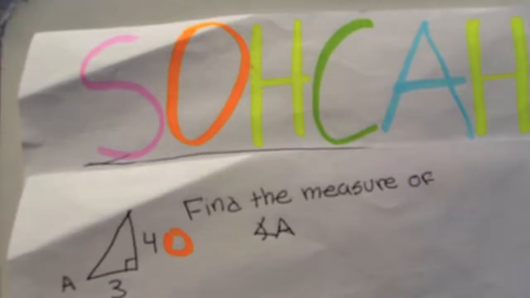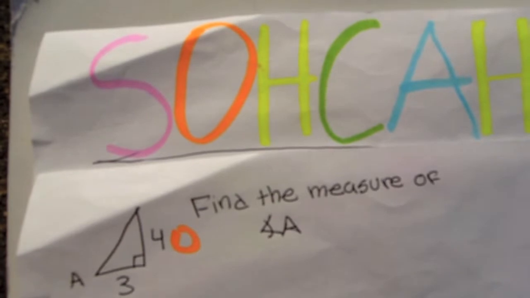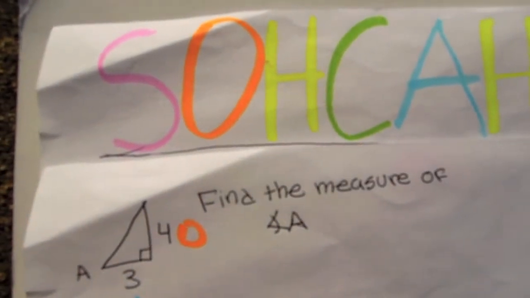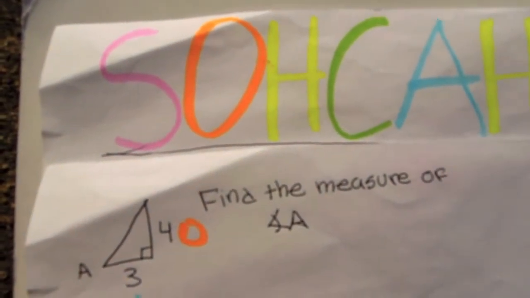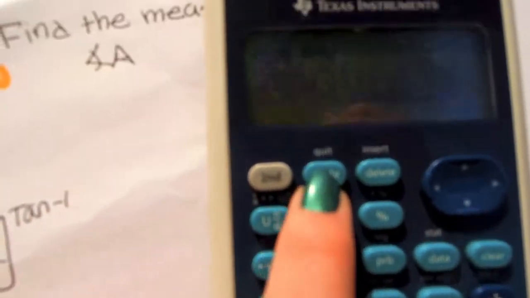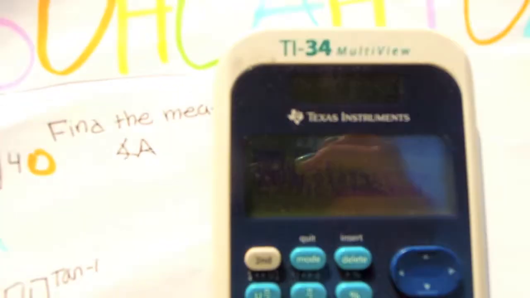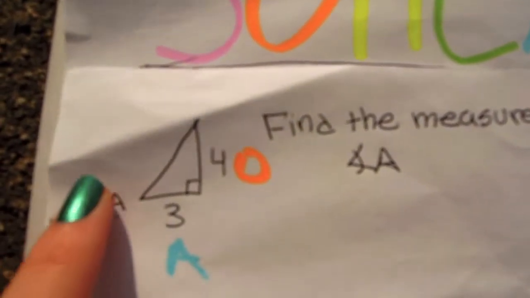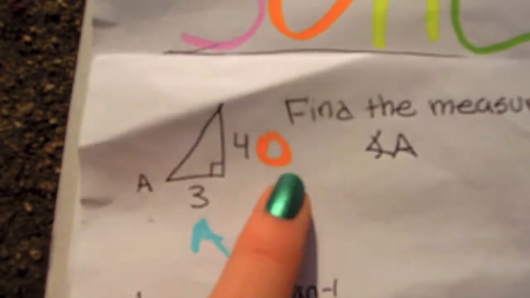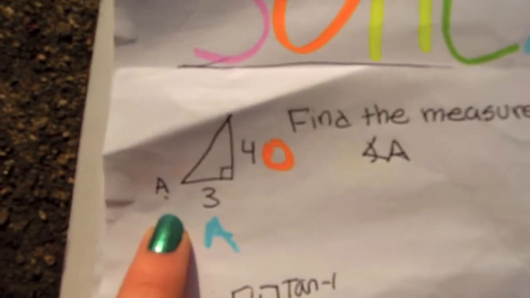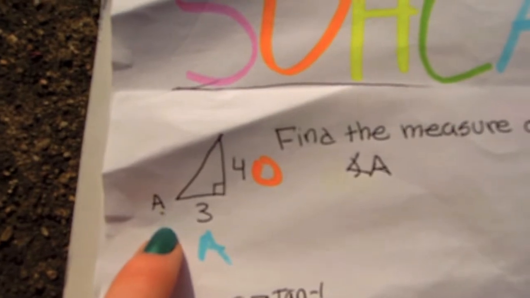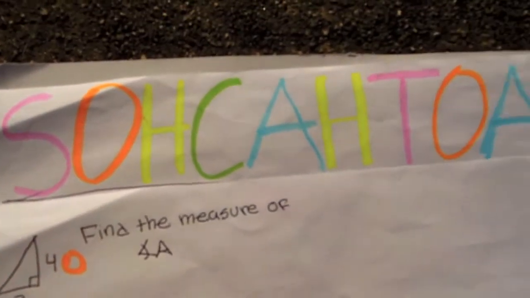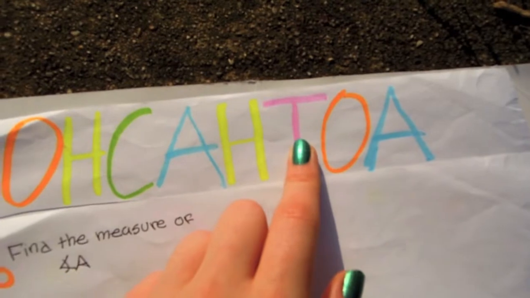And there you go. Now that we know how to find sine, cosine, and tangent, we can find angle measures and side length measures. Before you start, you always want to make sure that the mode of your calculator is in degrees. Then you can begin. For angle A, it looks like we have the opposite side and the adjacent side. Out of sine, cosine, and tangent, which one has opposite and adjacent? Tangent!